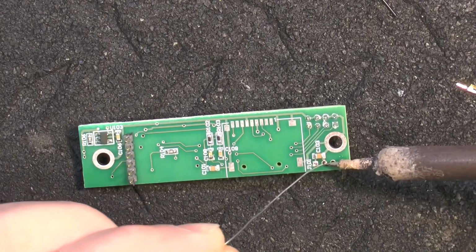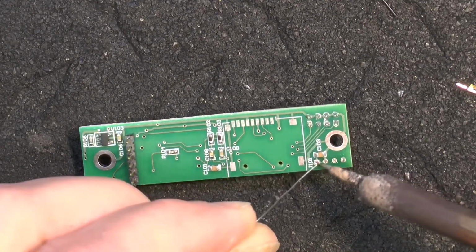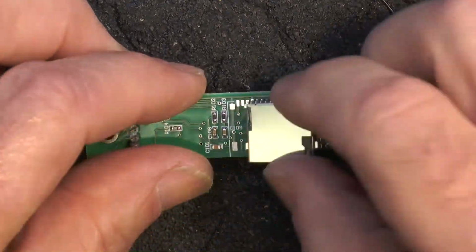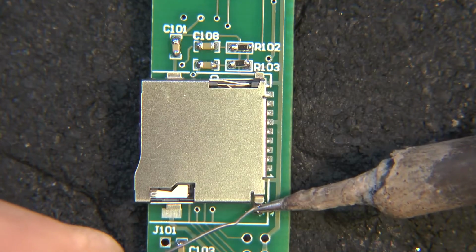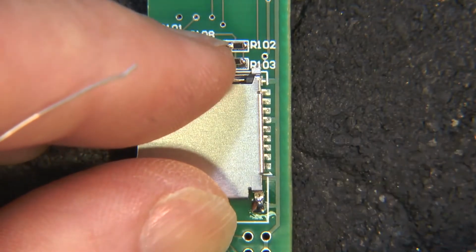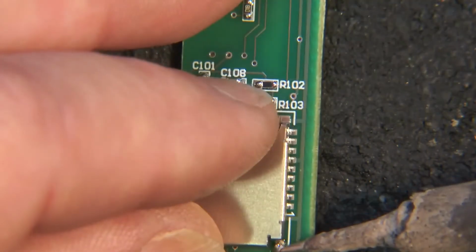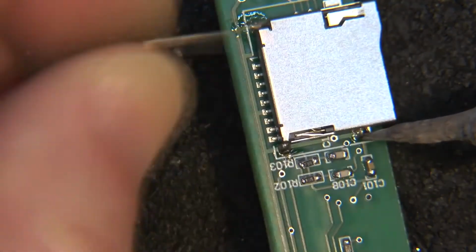So now we're mounting the connectors and so on. This is the SD card connector that we're mounting now. And you don't want any fluids, alcohol or water to get in that either, so that's one of the last parts to mount.